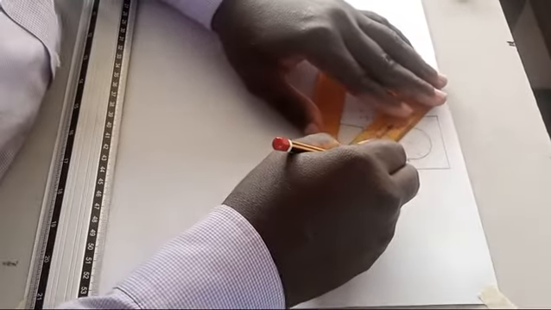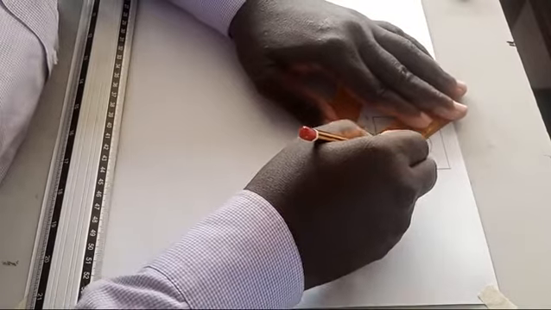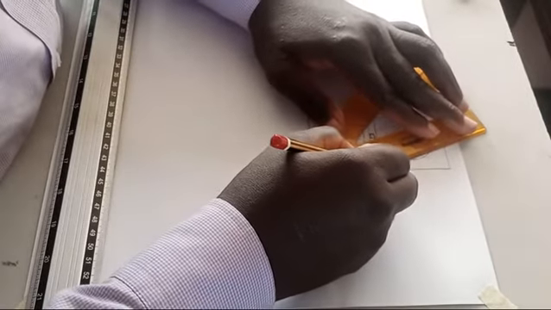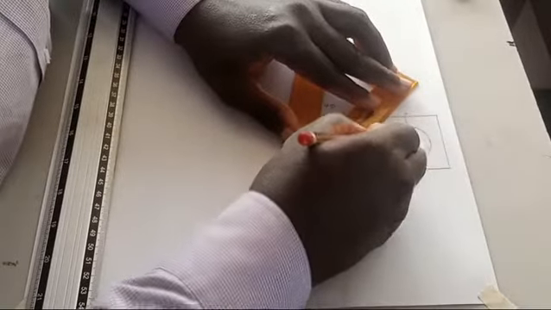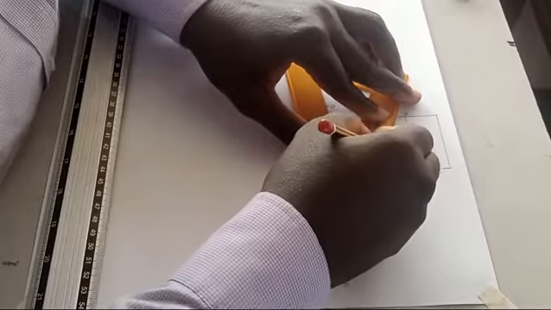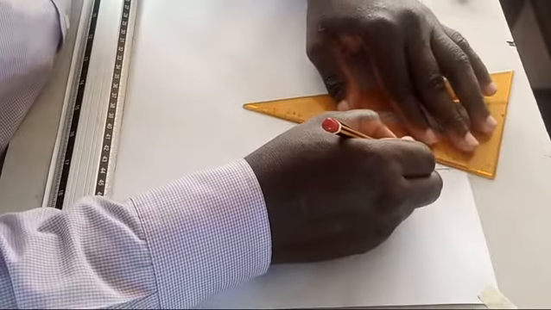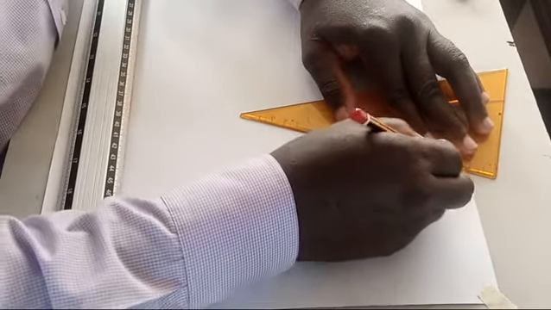Do all of this in very thin lines. This one also comes here. You need a series of triangles. That's why this method is called triangulation.